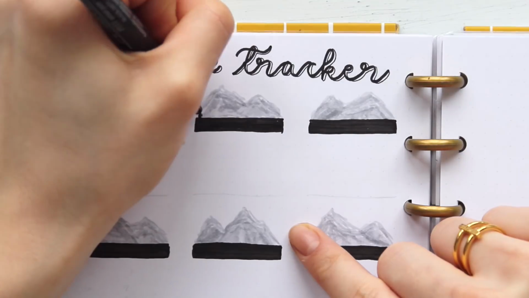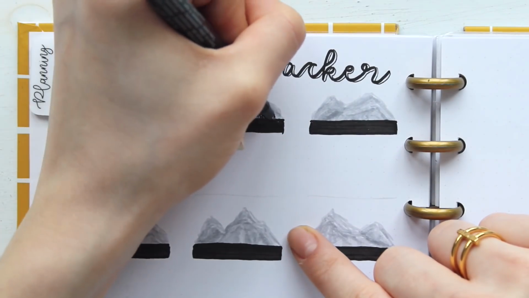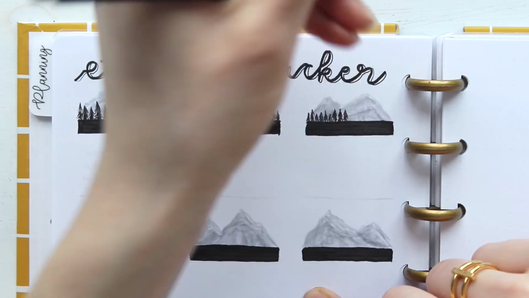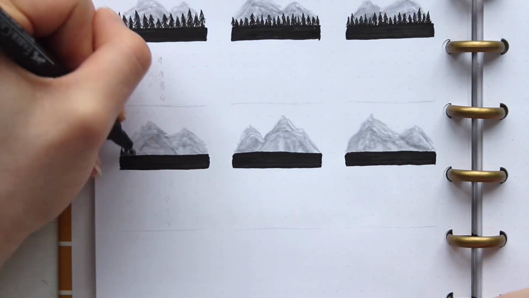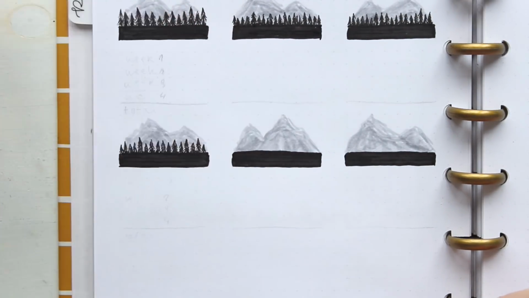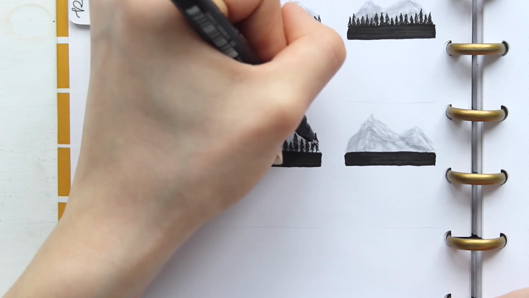And as you can see, the first one I drew the trees a bit bigger than the other ones, but I liked them a bit smaller so that you could have the feeling of, you know, the great big mountains and not the great big trees.